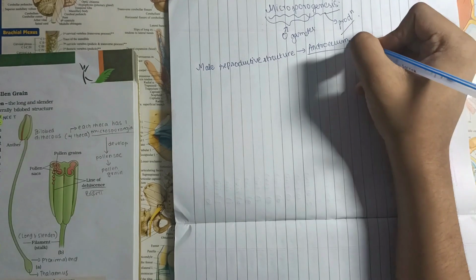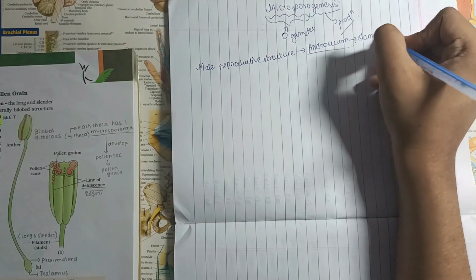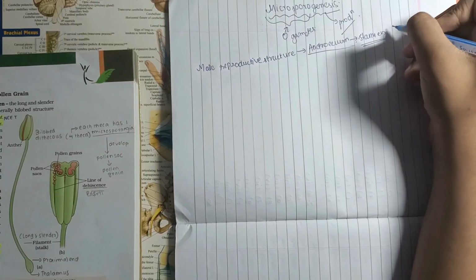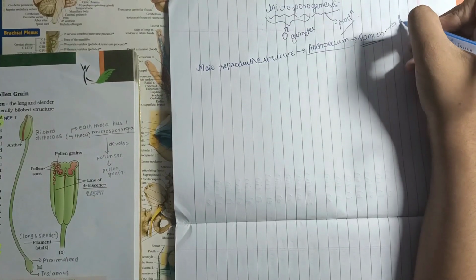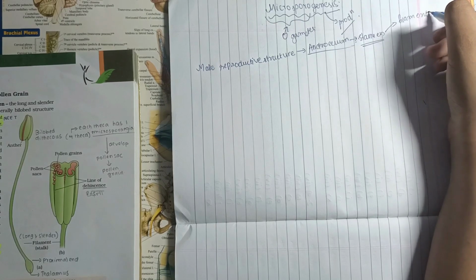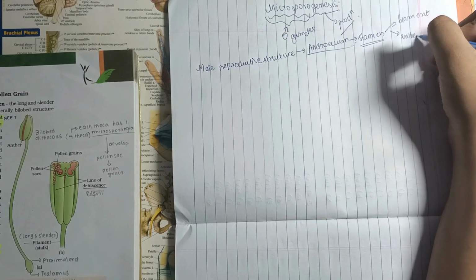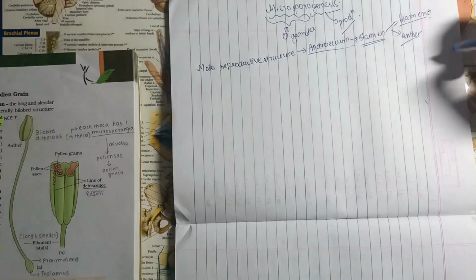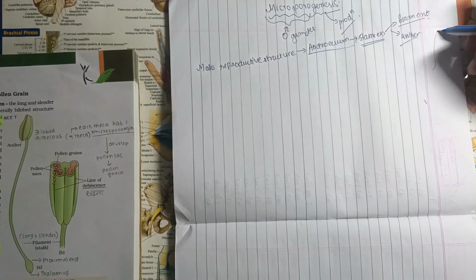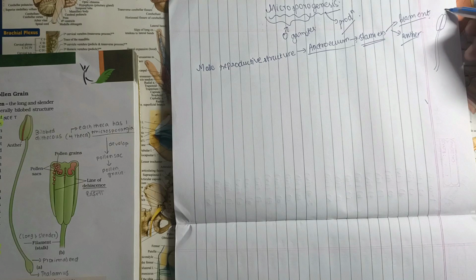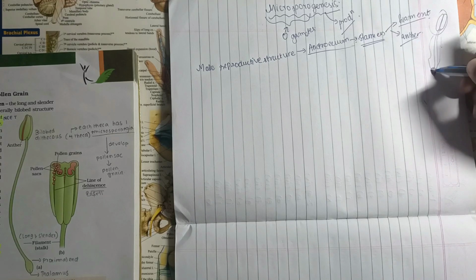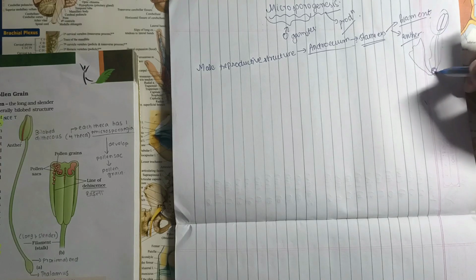So androecium consists of stamen, which all of you know pretty well, and stamen consists of filament and anther. Filament is this stalk which goes, and anther is this bilobed structure like this. The proximal end of the filament gets attached to the thalamus of the flower or the petals of the flower.